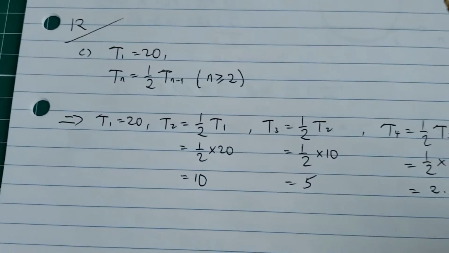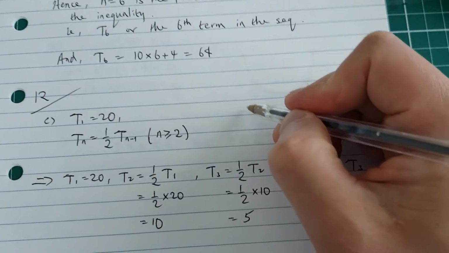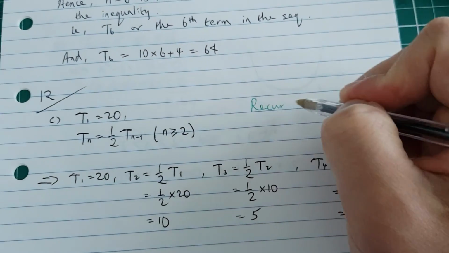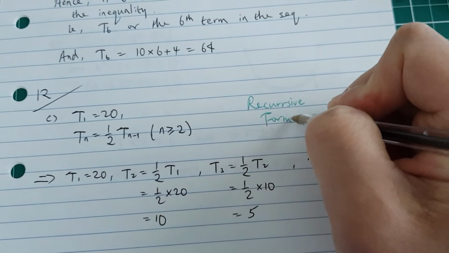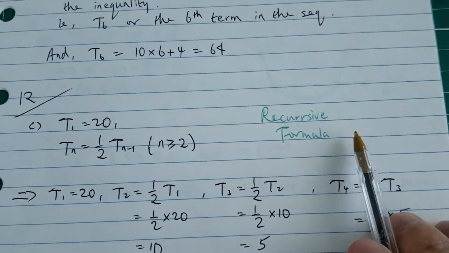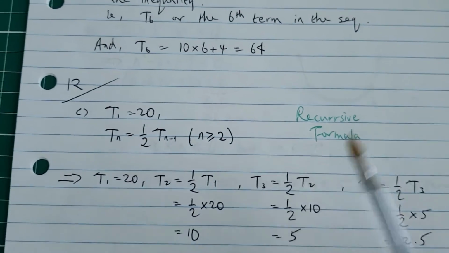All right, question 12. So you were told this is what we call a recursive formula. I hope I spelled the word recursive correctly here, but you can always look that up. So it means it's a recurring formula.